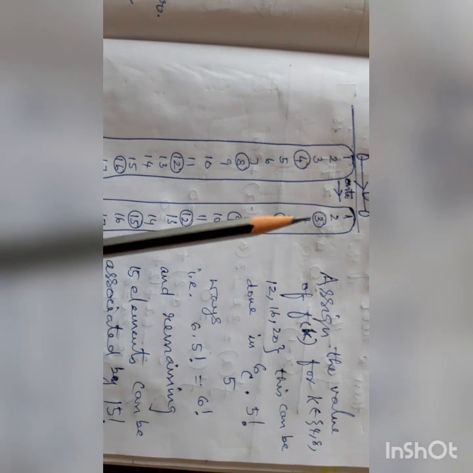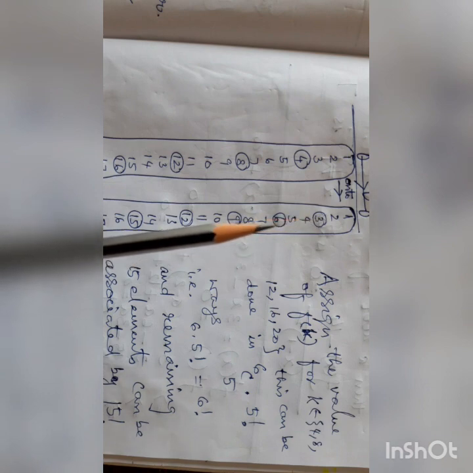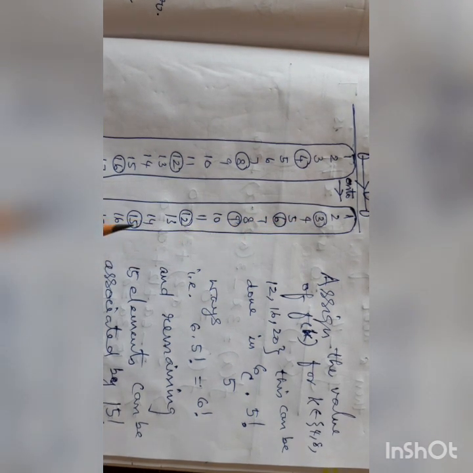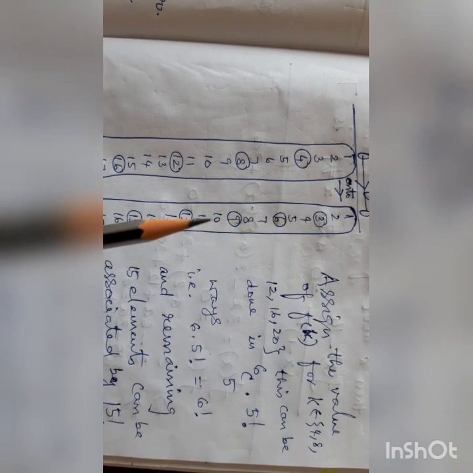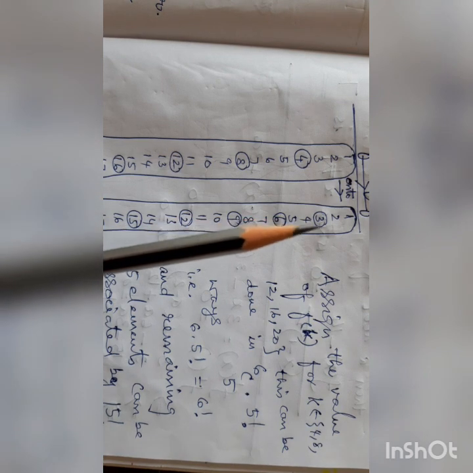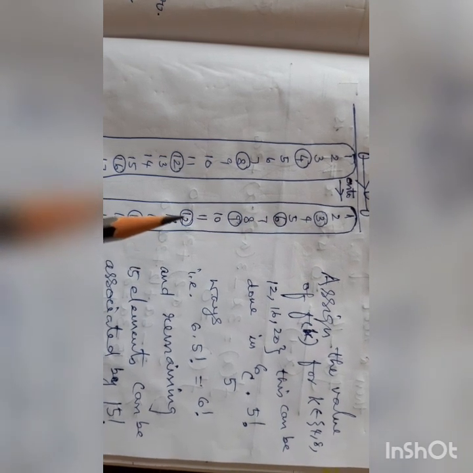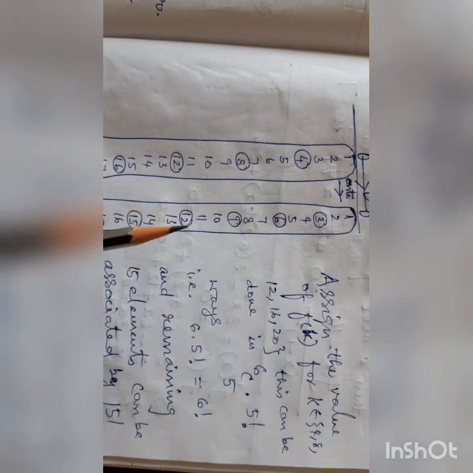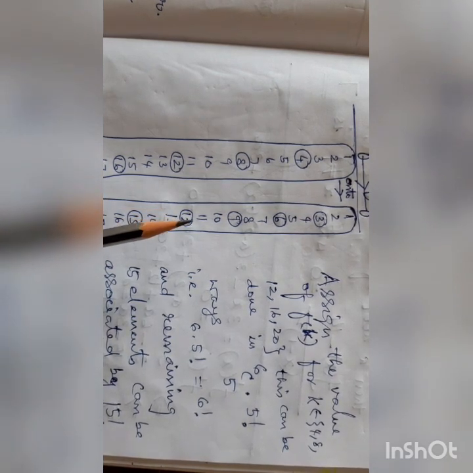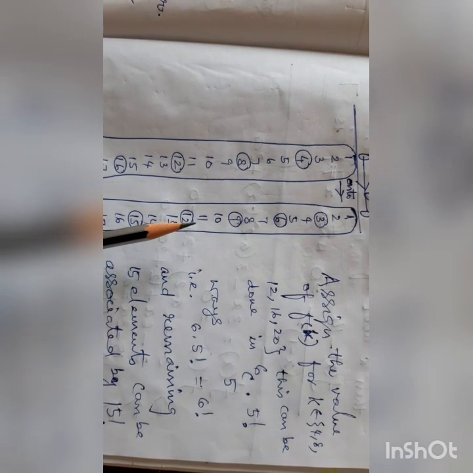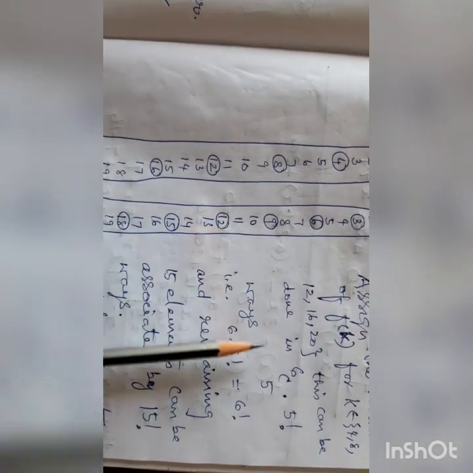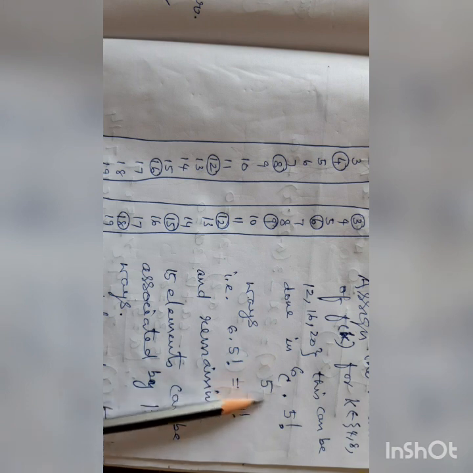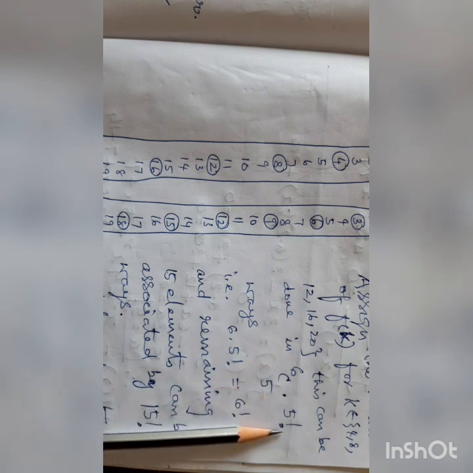I want to select 5 of these 6, that is 6C5 selection, and those 5 I want to arrange among themselves in 5 factorial ways. That gives 6C5 into 5 factorial.